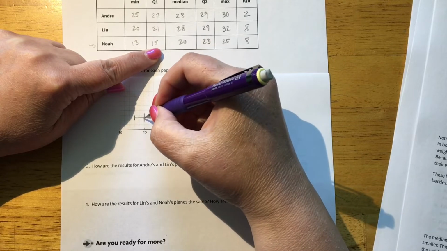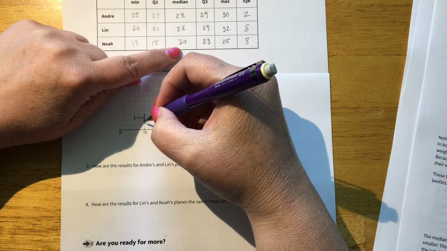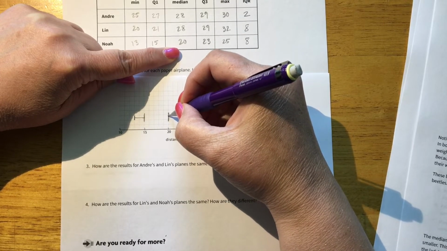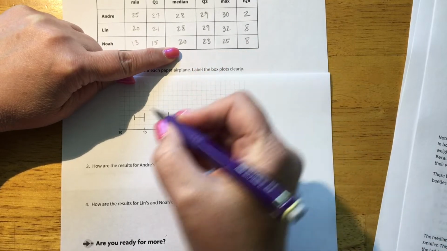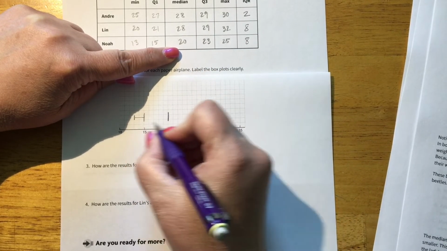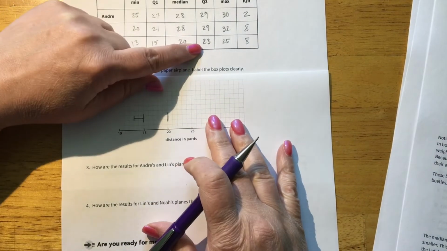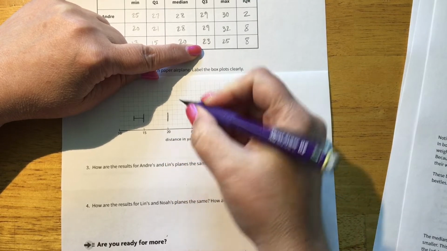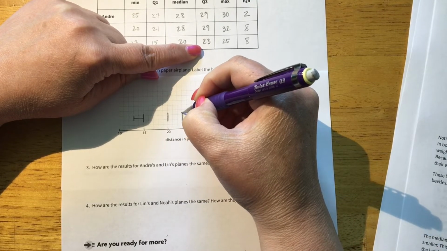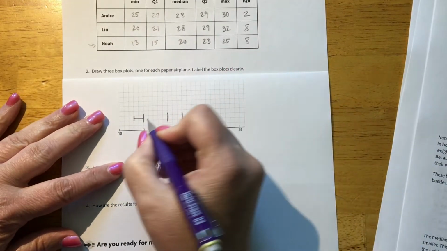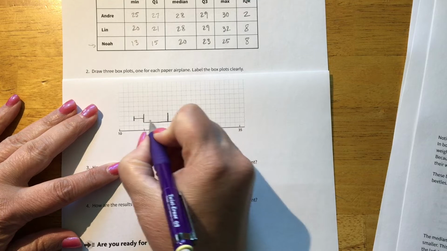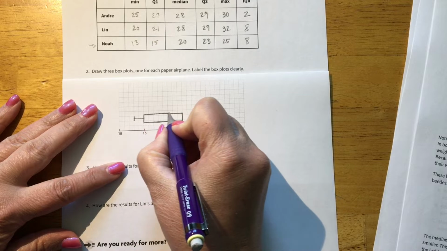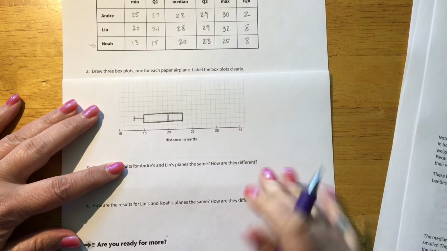Okay, so there's my lower quartile. Then my median is at 20. Remember, that's going to be the line in the middle of the box. I could connect that now, or I could connect it with the upper quartile in a bit, which I think is what I'm going to do. Let's go to 23, 21, 22, 23 is where my upper quartile is. Now I can connect all of those with one solid line as my box. So I've got part of my box plot drawn now.